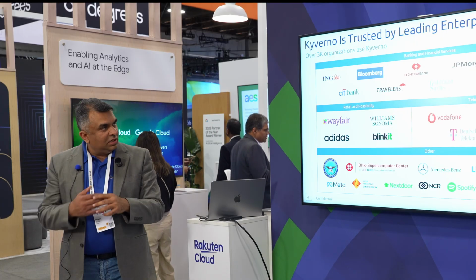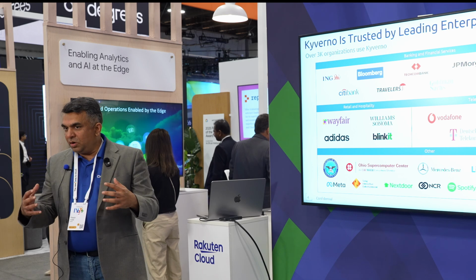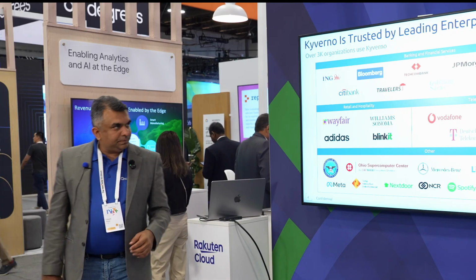So you can see some of these logos over here, whether it's in banking, financial services, retail, telecom. Some of these are very well recognized enterprises, and the reason they end up leveraging something like Kyverno is because they have very strong requirements. They cannot put any workloads into production unless they are compliant.